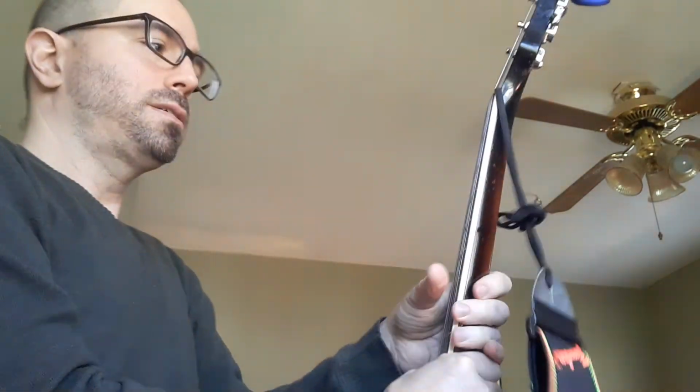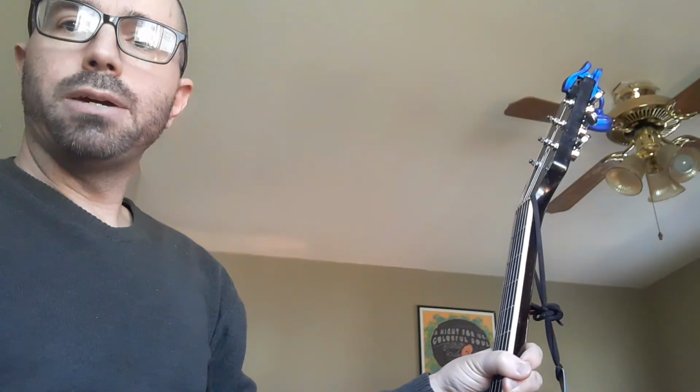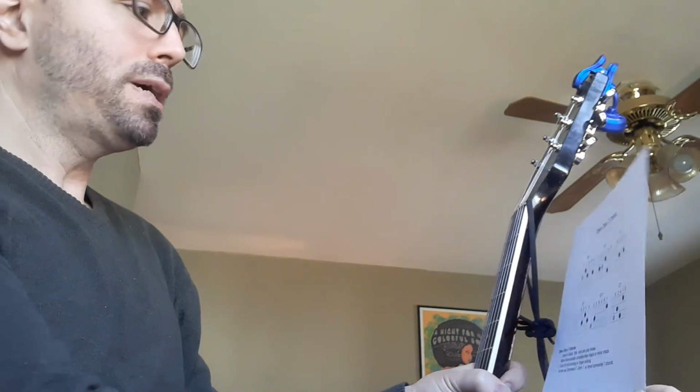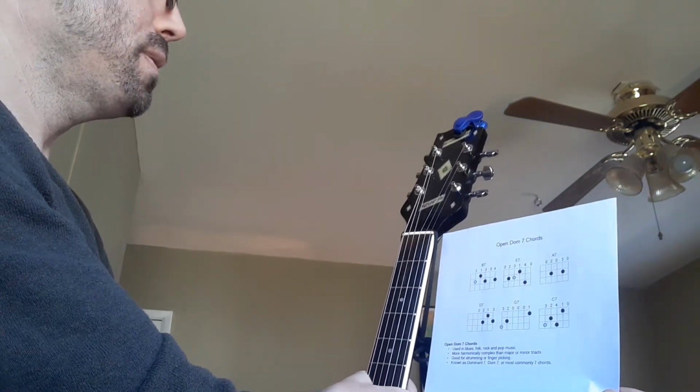Now, hopefully that was helpful. Remember that if you're looking at the guitar like this, I'm looking at my guitar, that's the way that the chord diagram looks. I've got my chord diagram, I'm looking at my chord diagram, looking at my guitar, and that's what's happening, okay?